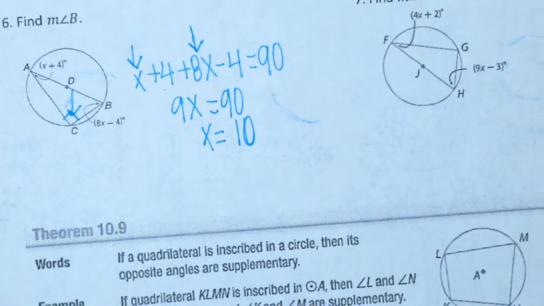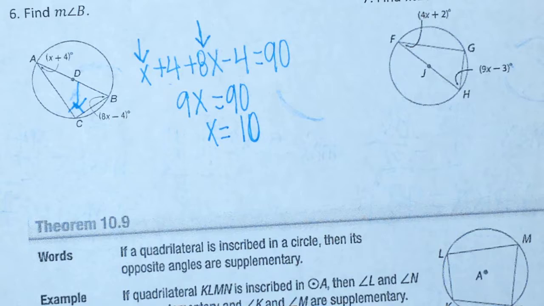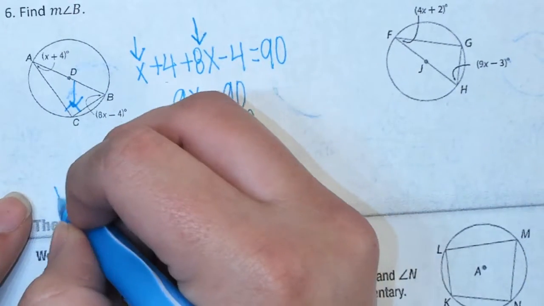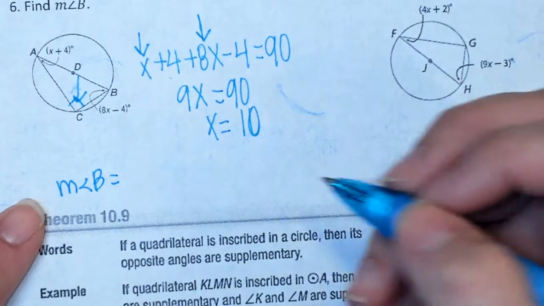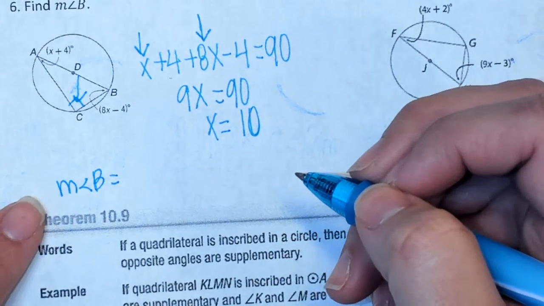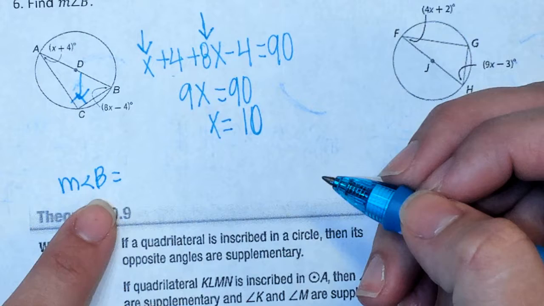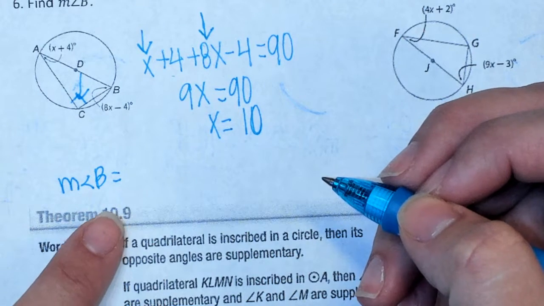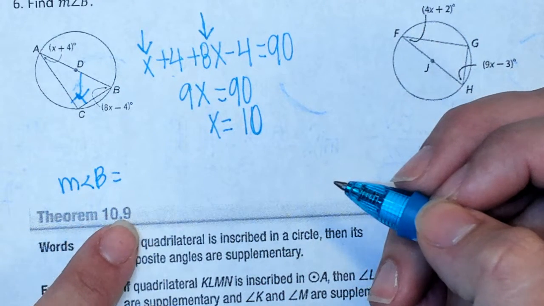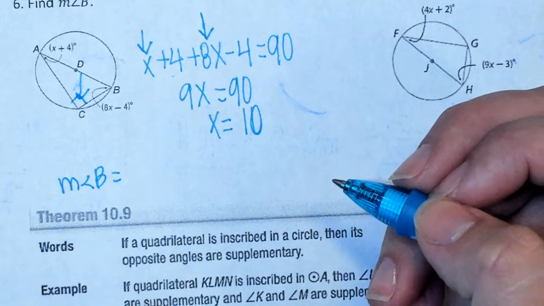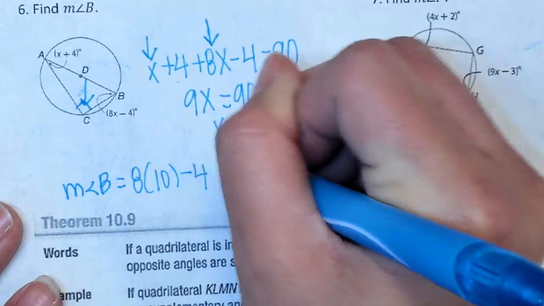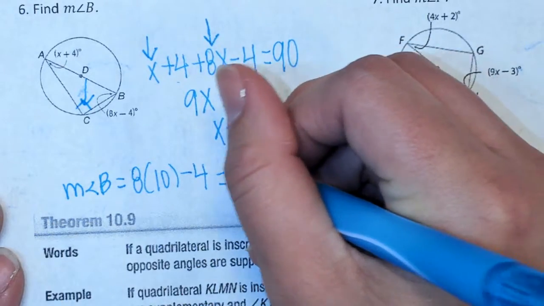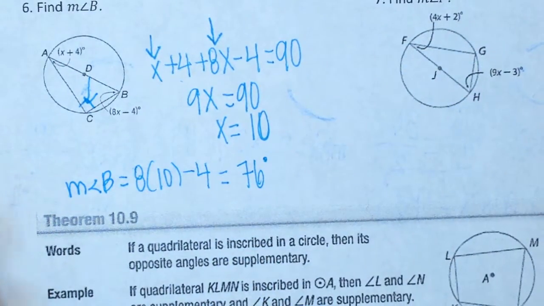Are we done? What angle are we finding? B. The measure of angle B. Carson Burks, tell me what to write. What angle B? Remember what we talked about earlier? You asked where I got 12 from? Good. 8 times 10 minus 4. 80 minus 4 equals what? 76.